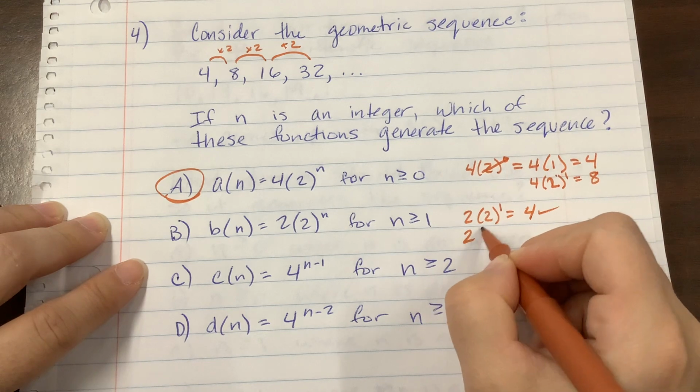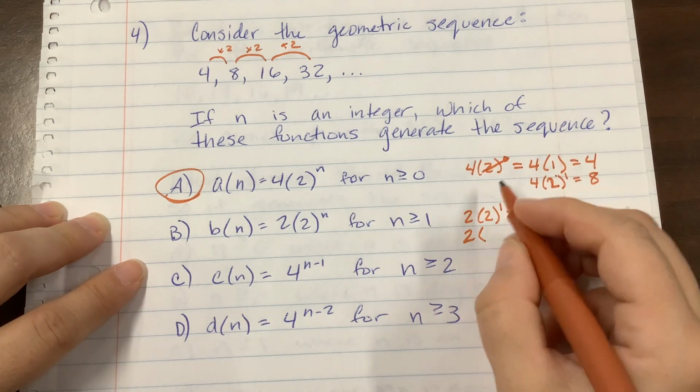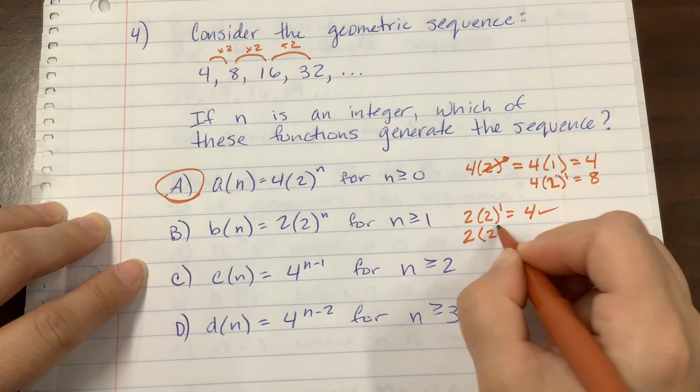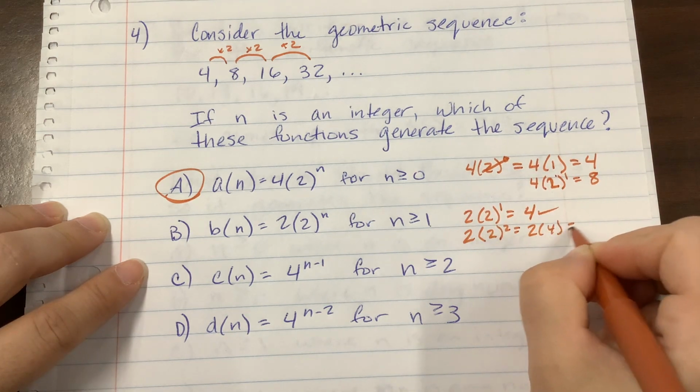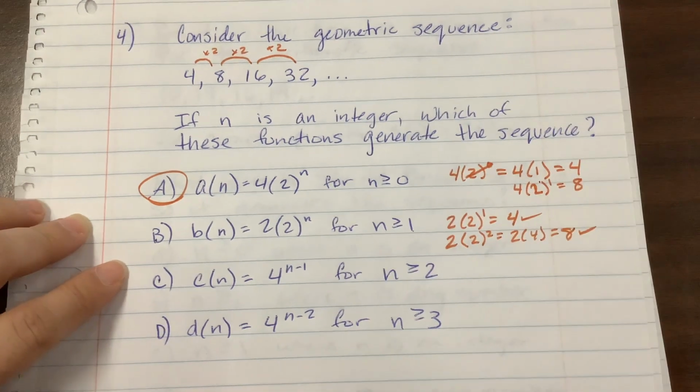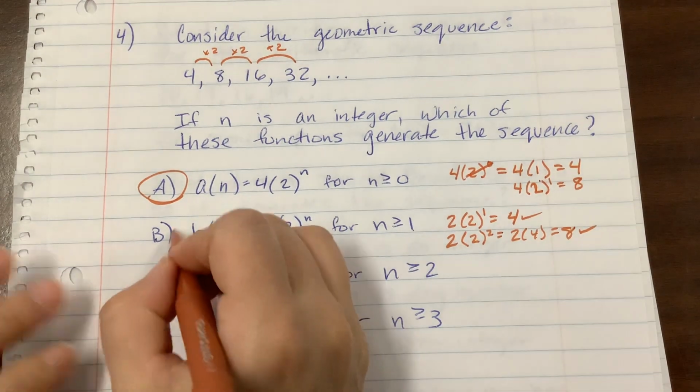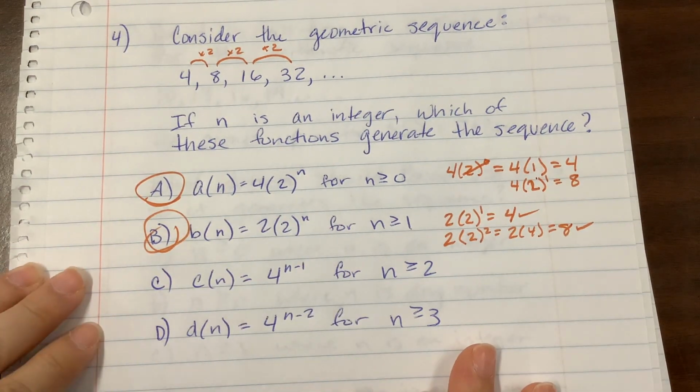Let's go the next step up. So what if n is 2? So 2 times 2 to the second, 2 to the second is 4, and 2 times 4 is 8. So that checks out also, so it's going to continue to increase that way. So B is another answer.